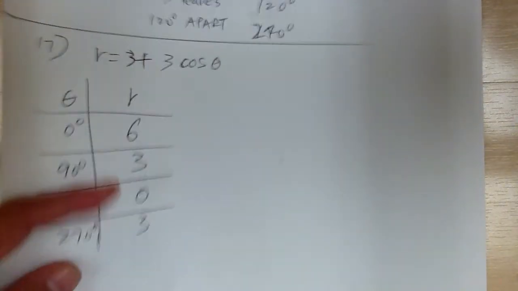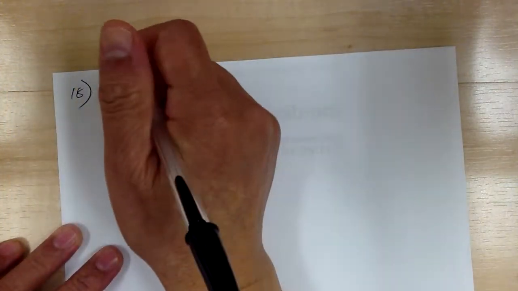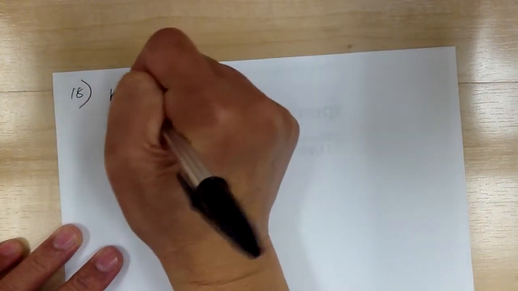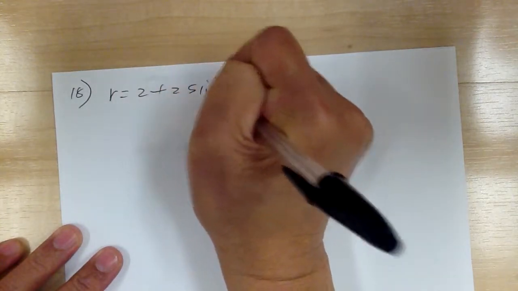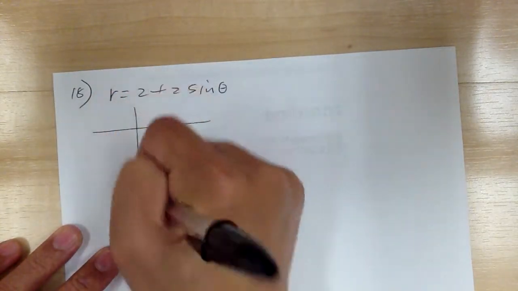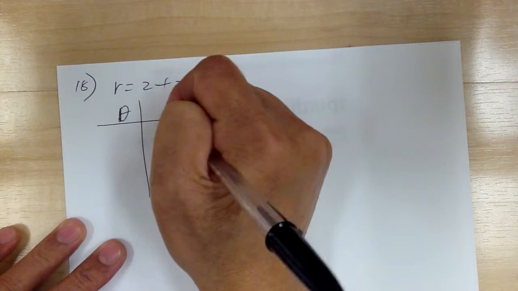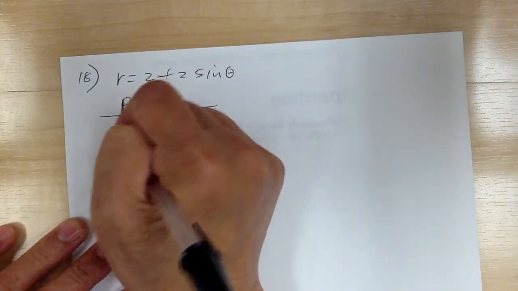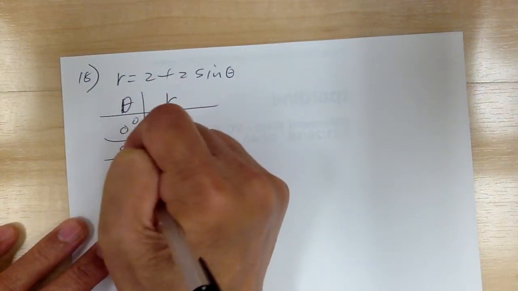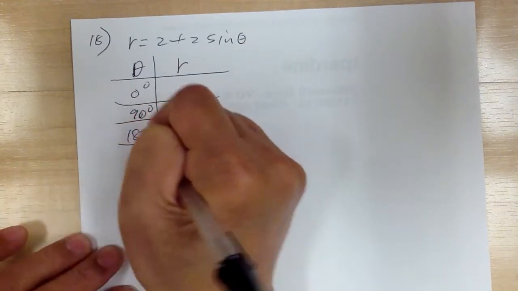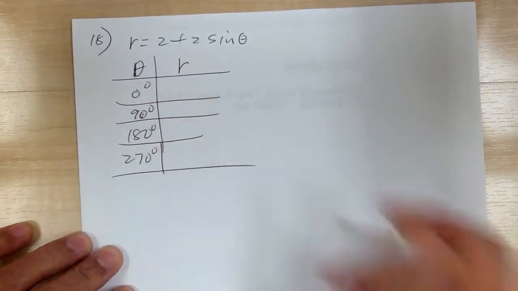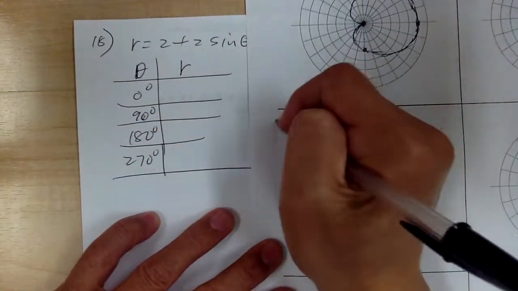Okay, let's go to 18. You got r equal to 2 plus 2 sine theta. So again, you got theta, you got the r. So 0 degrees, 90 degrees, 180 degrees, 270 degrees. Okay, so go and work it through.